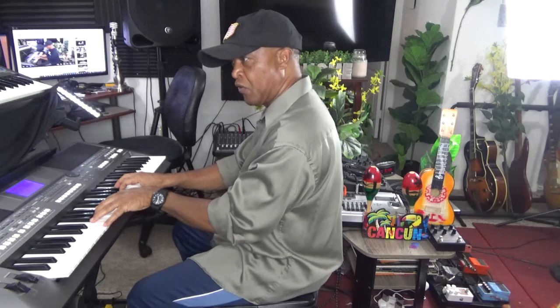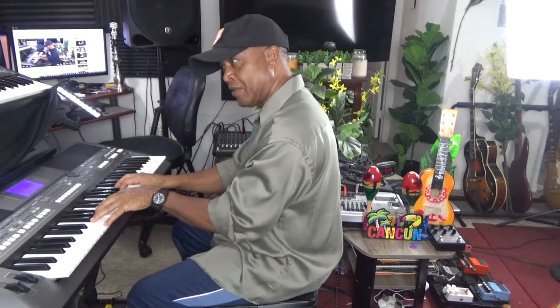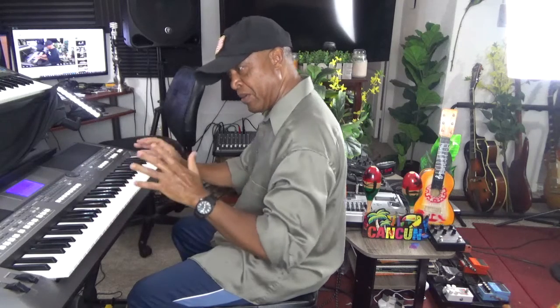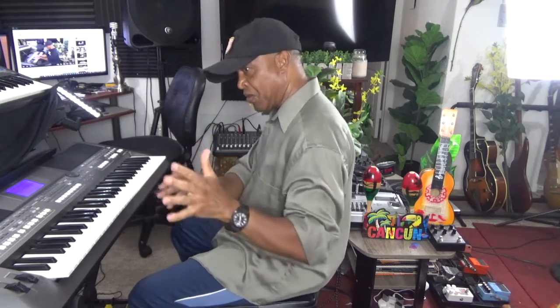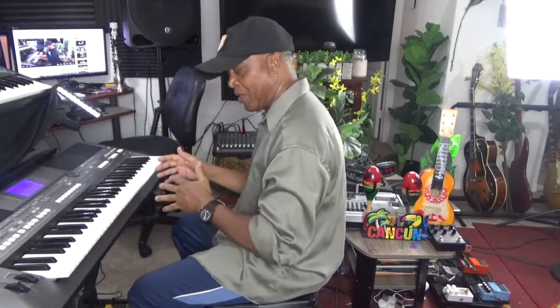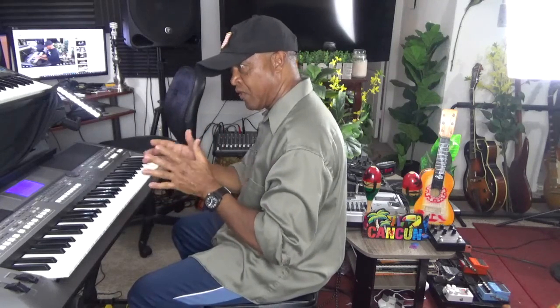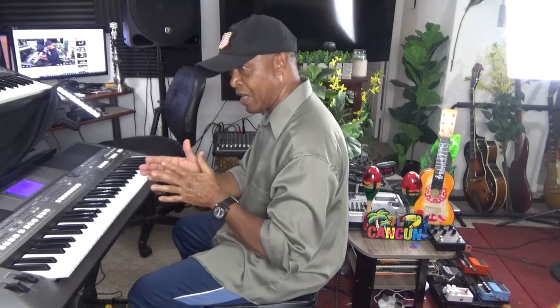Now I need to find my 5, which is the dominant. Remember, we are in the key of D minor now, temporarily. So what is the 5 in the key of D minor?